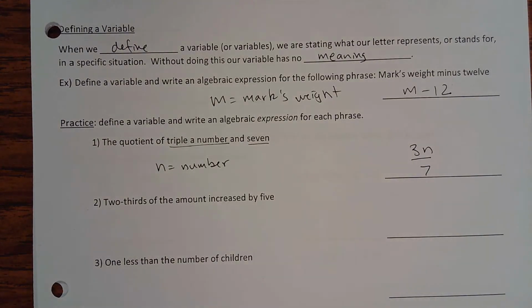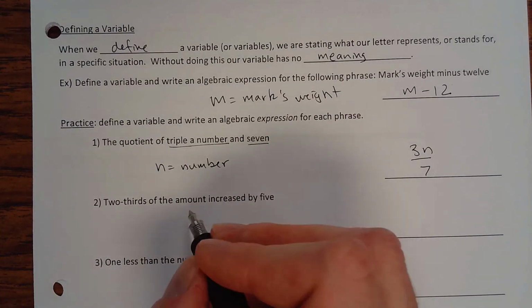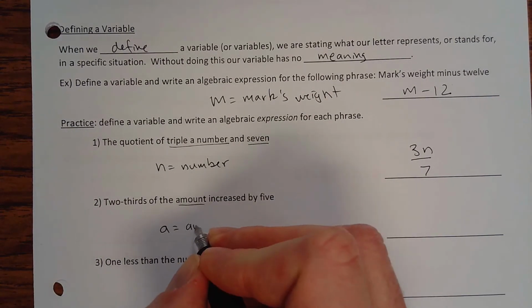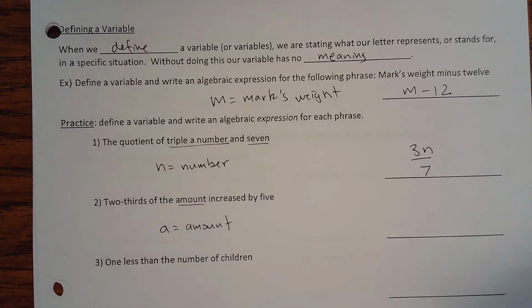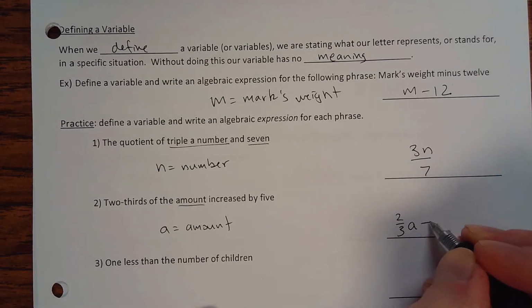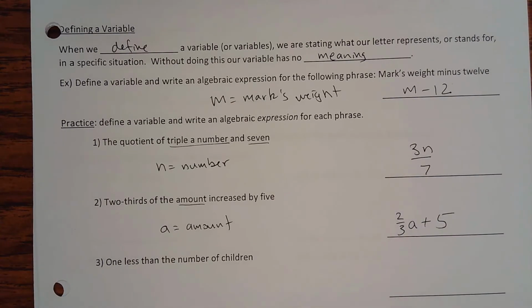2/3 of the amount increased by 5. Well, here's my thing. My variable, a, is an amount of something. So 2/3 of the amount increased by 5. So this amount, I'm going to take 2/3 of it and then increase it by 5.